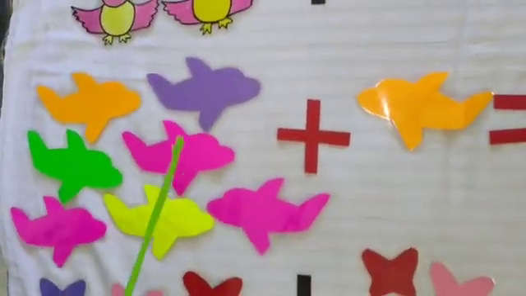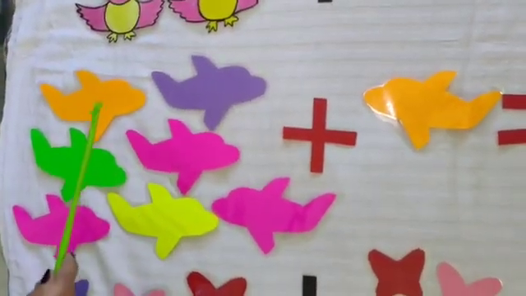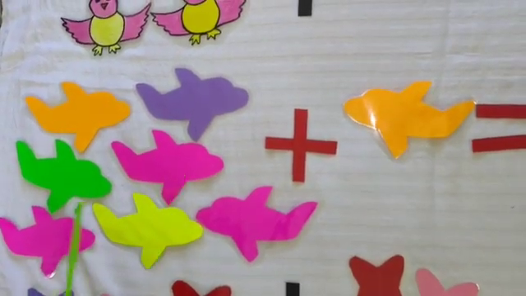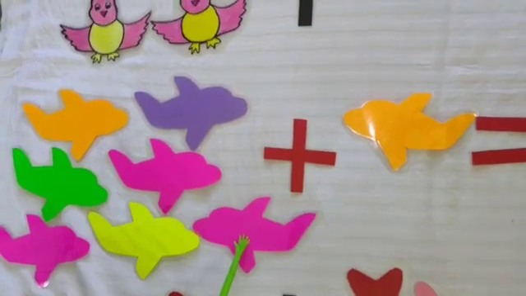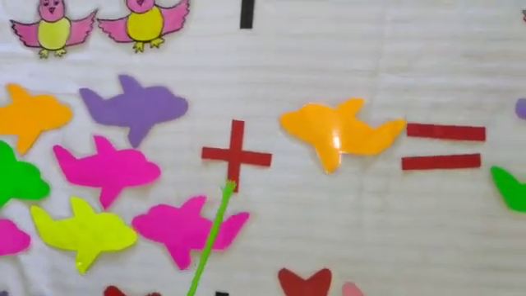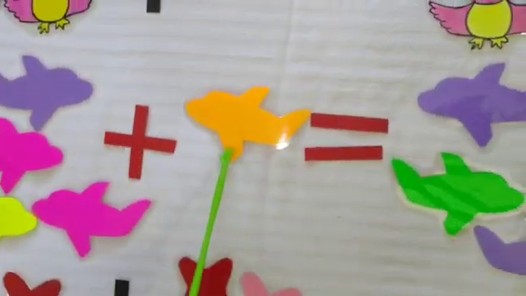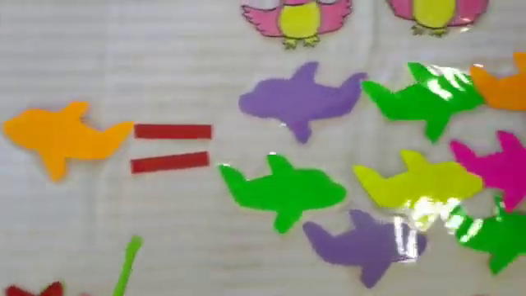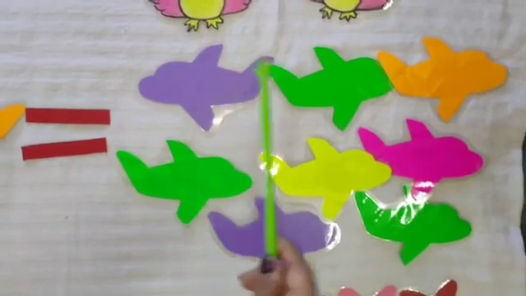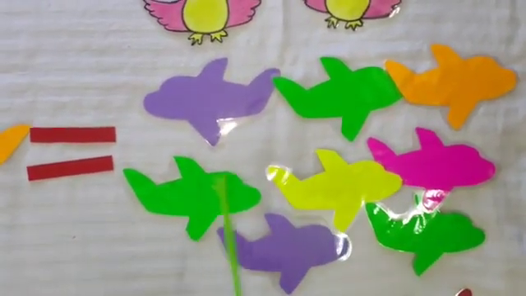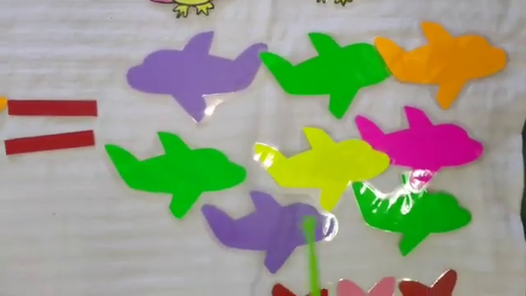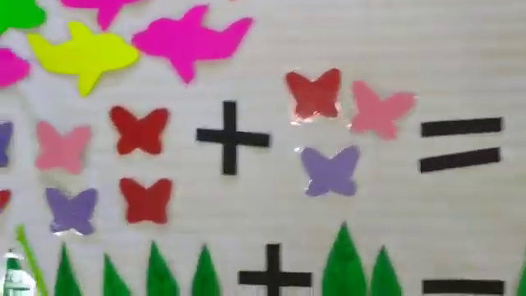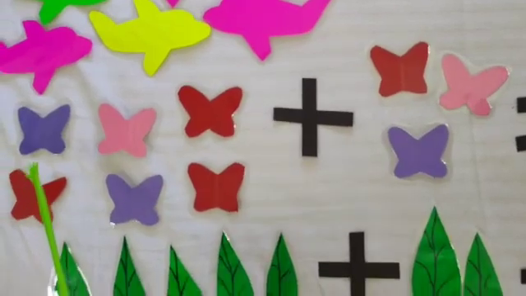Then what do I have here? Lovely aeroplanes. Let's count them. 1, 2, 3, 4, 5, 6 and 7. 7 aeroplanes plus, how many are here? 1. So 7 plus 1 is equal to 1, 2, 3, 4, 5, 6, 7, 8. Very good. Next we have is butterfly.